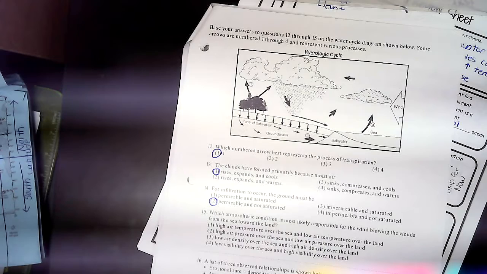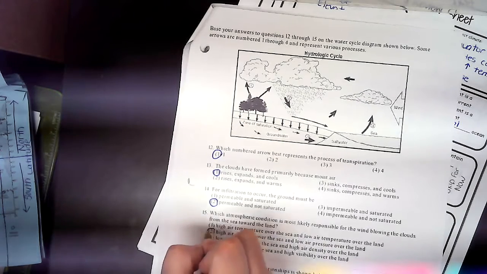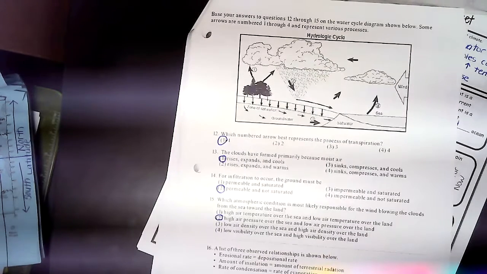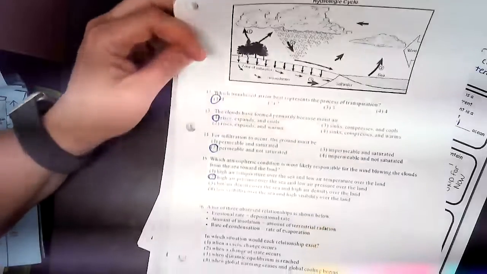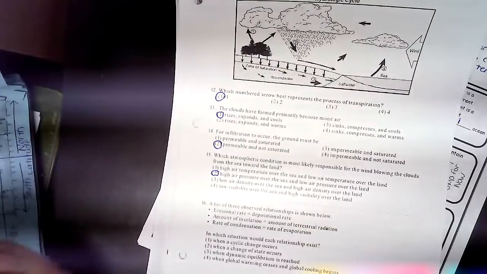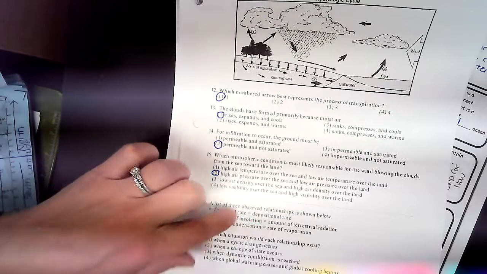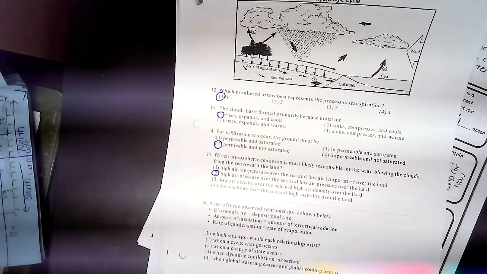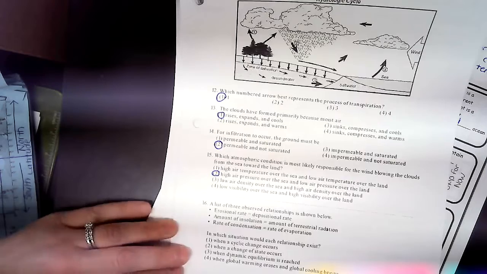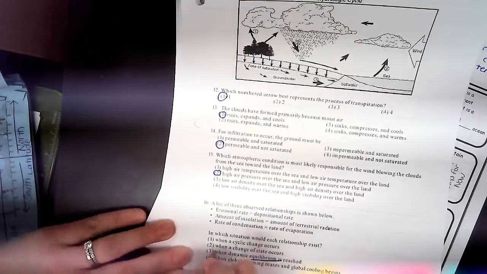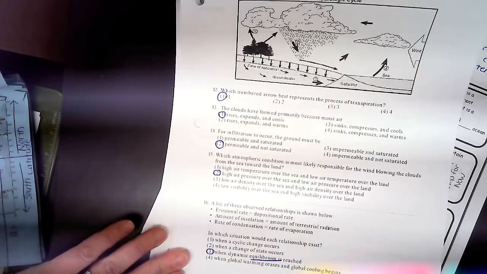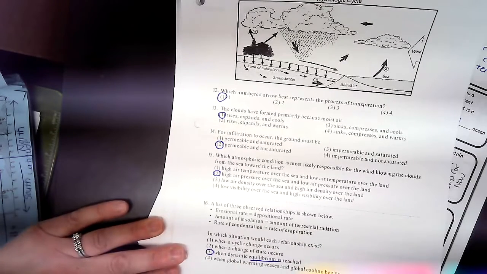Wind blowing the clouds, remember, wind blows from high to low pressure. That's answer 2. And which would occur... So a list of these, we've got erosion equals deposition, insulation equals radiation, and condensation equals evaporation. That is called equilibrium. When everything is equal, that is equilibrium.